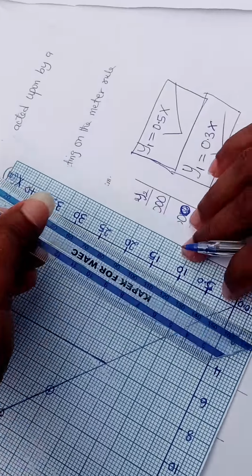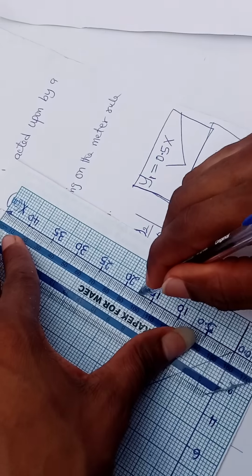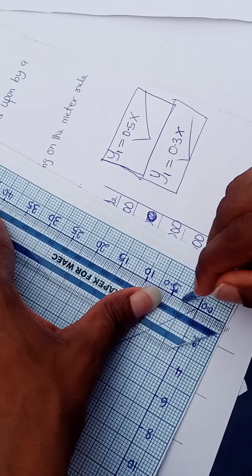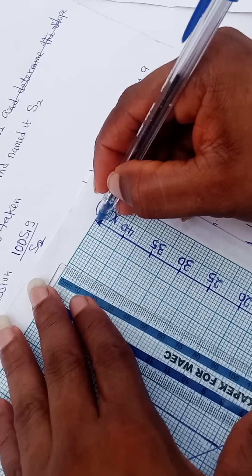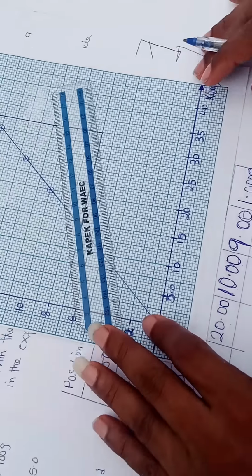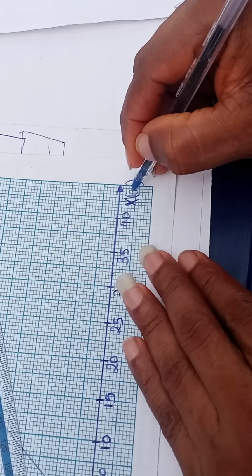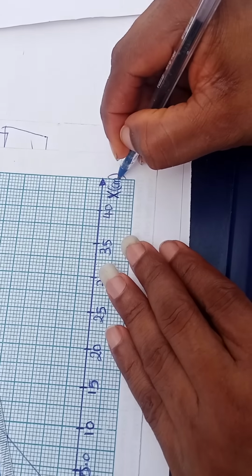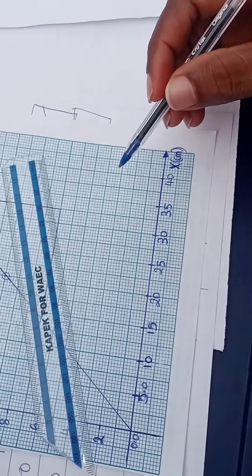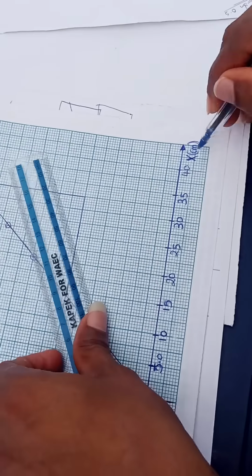Then I will draw this line, put this small arrow here, and label this s. Make sure it is in centimeter. So here is centimeter. Here is centimeter.